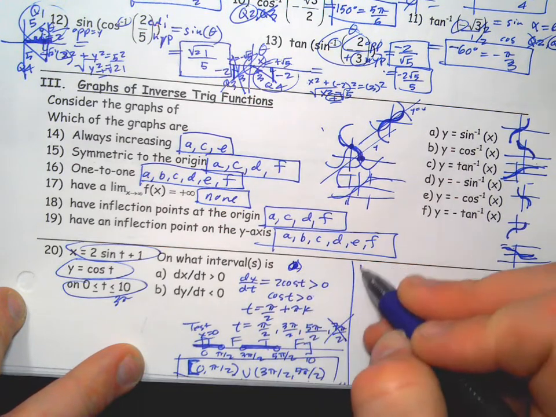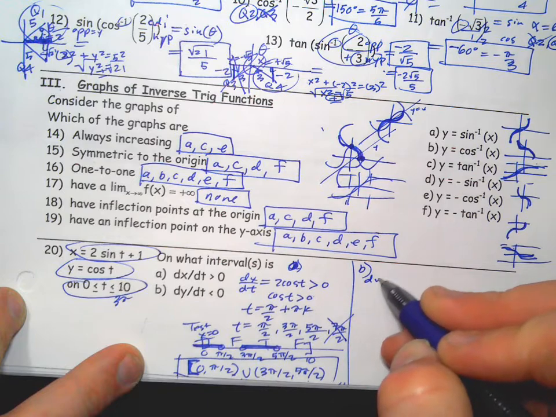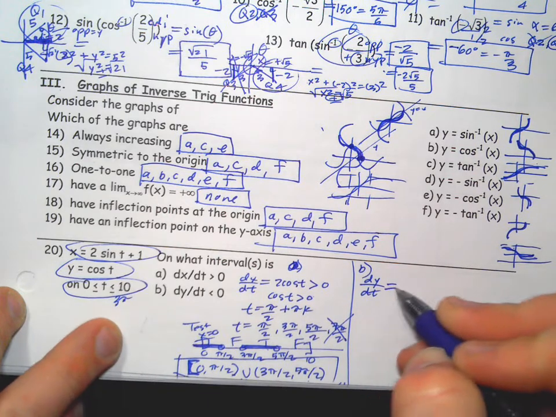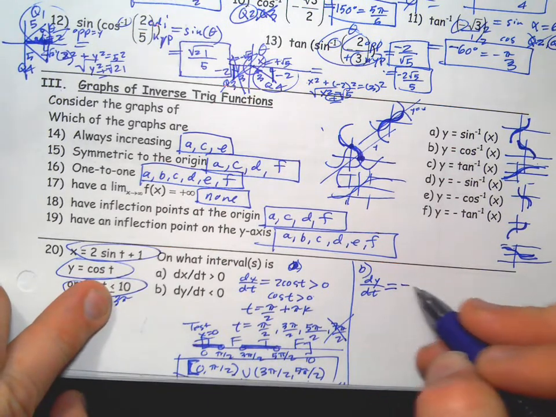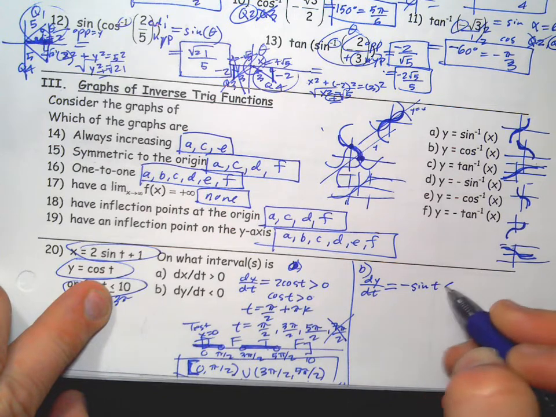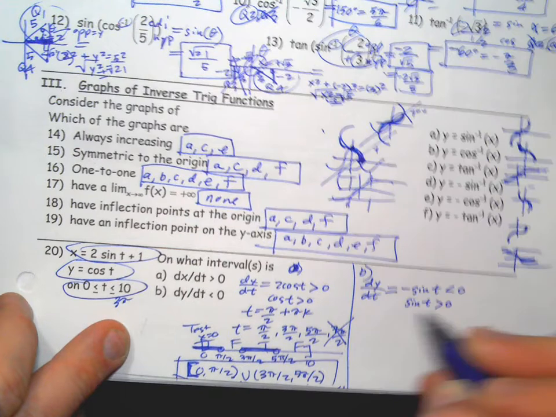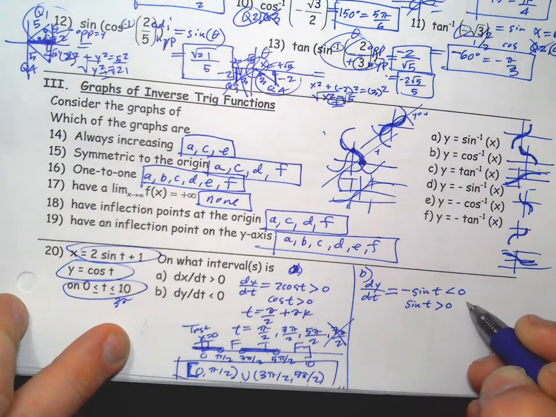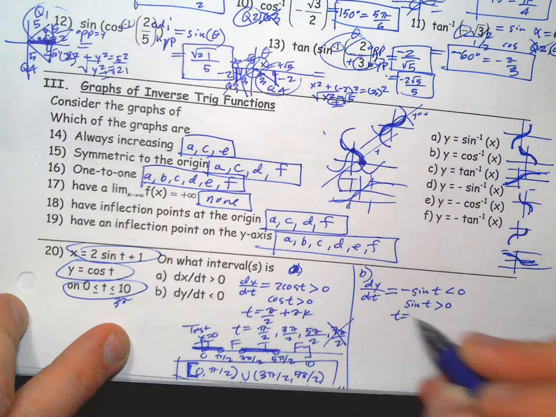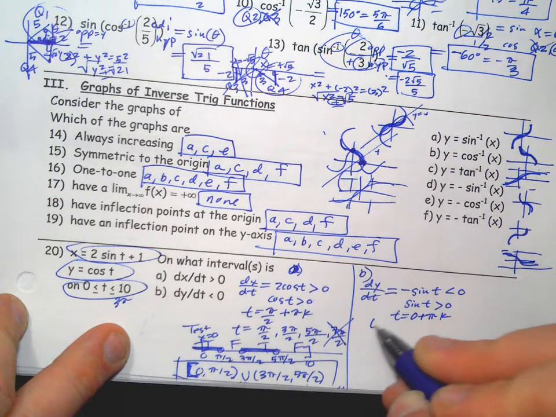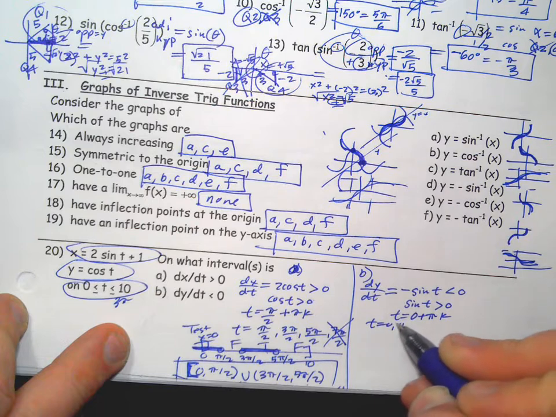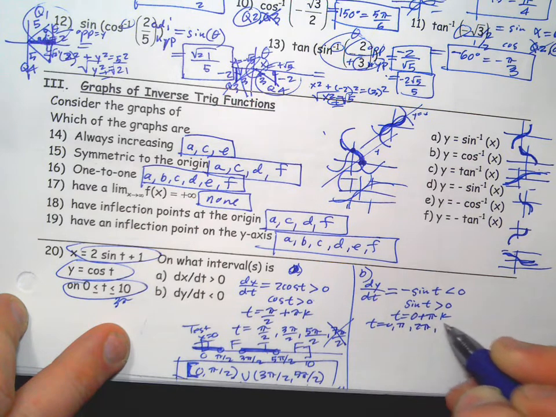Part B says, well, let's find dy/dt, which is going to be negative sine t, and set it less than 0. So that's the same thing as sine t is greater than 0. t equals 0 plus pi k. So t equals 0, pi, 2 pi, 3 pi is about 9 point something. 4 pi would be beyond it.